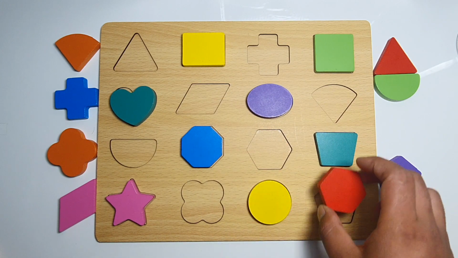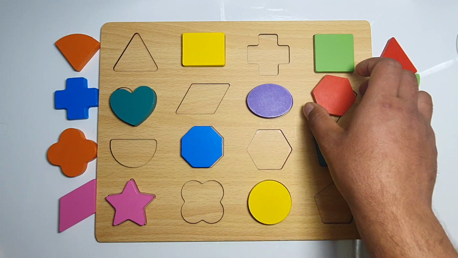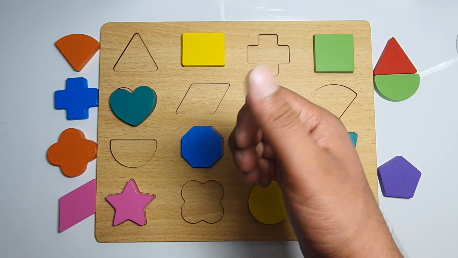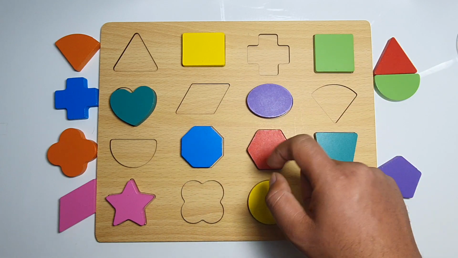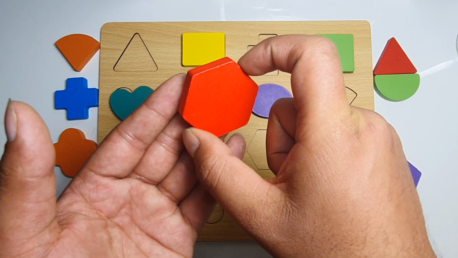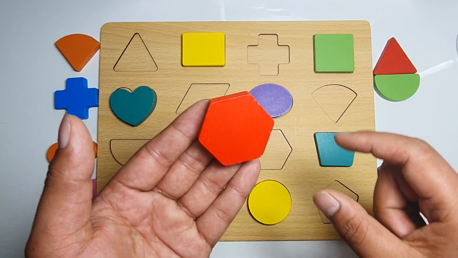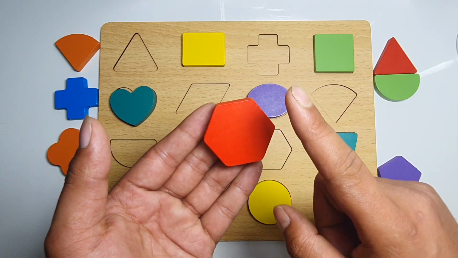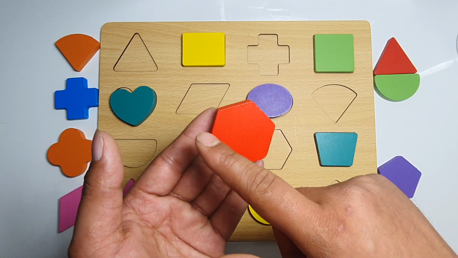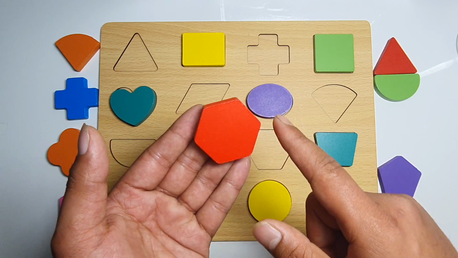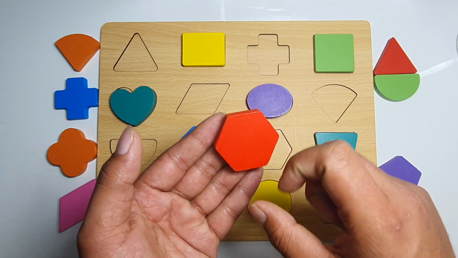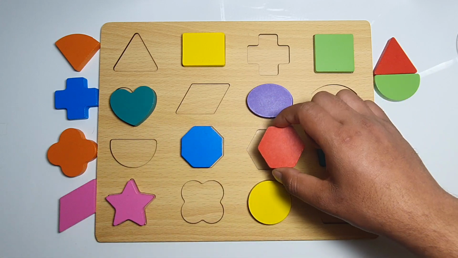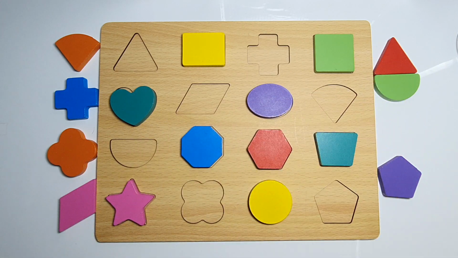No. No. Yes. It is a hexagon. Red hexagon. It has 6 sides. 1, 2, 3, 4, 5, 6. Red hexagon.